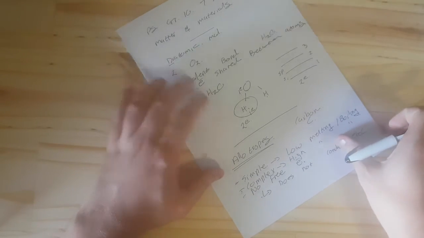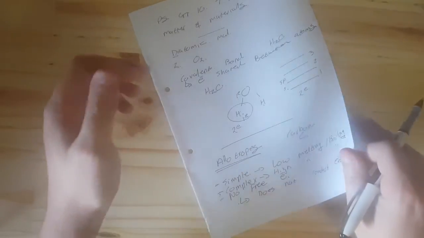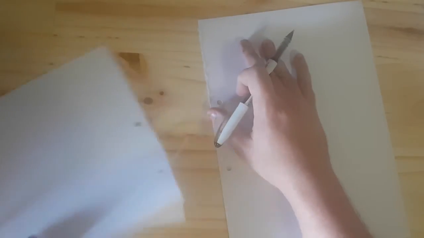Now, this is pretty much everything about covalent bonds, and apparently also the end of my exam pad.